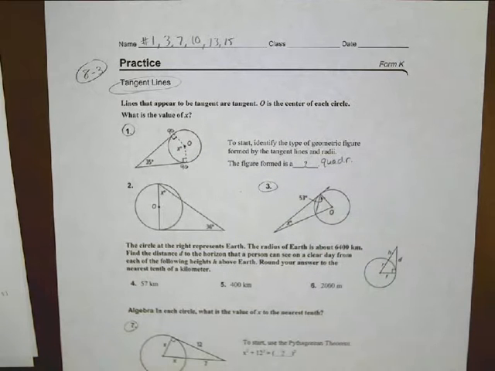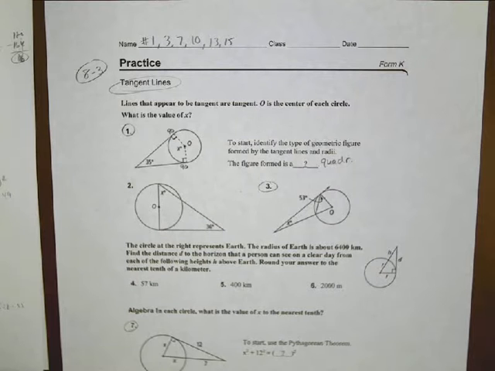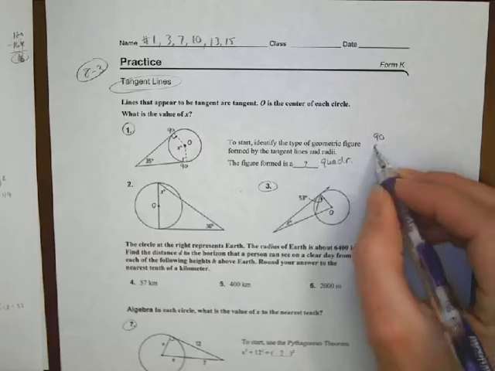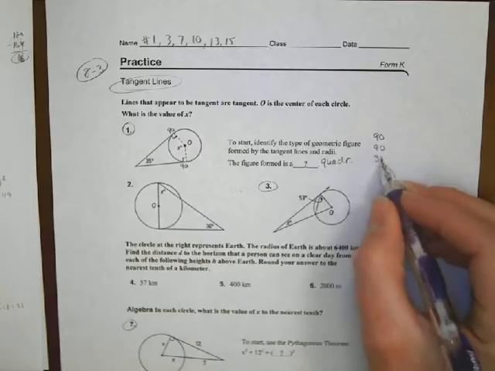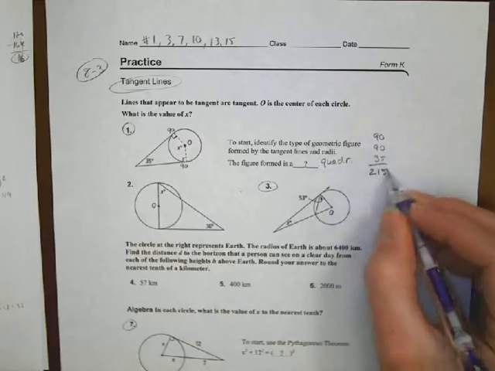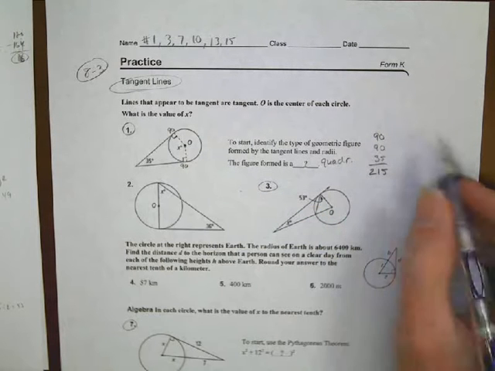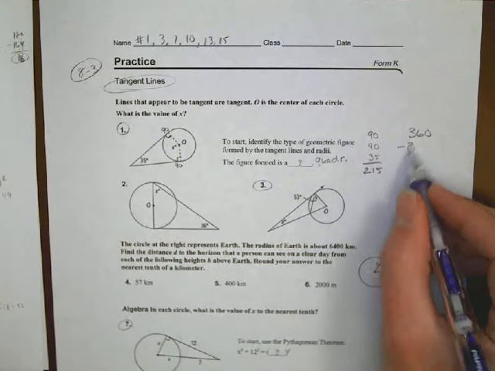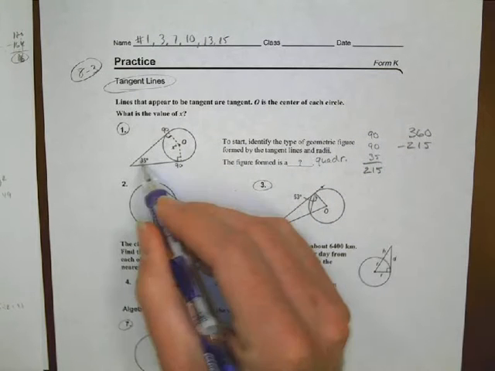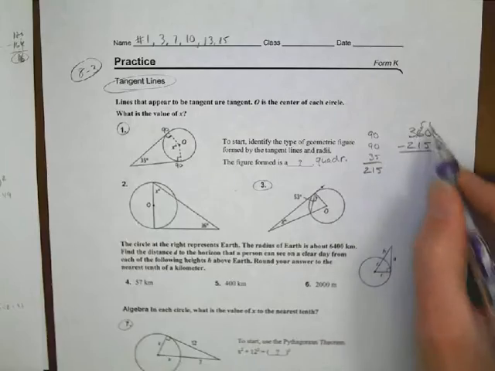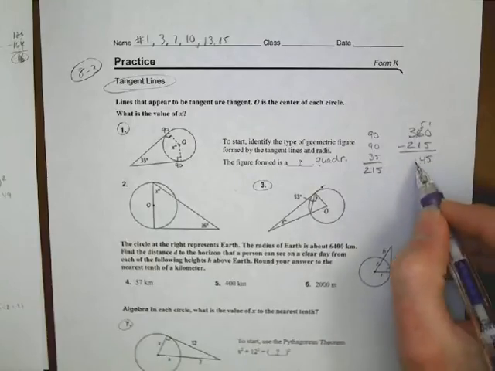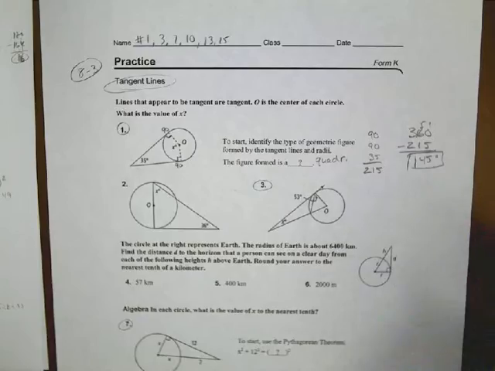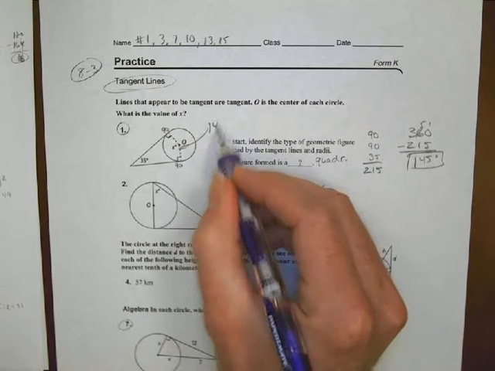So in order to figure that out, I'm going to have to add up the angles that I do know. And so I have a 90, I have a 90, and I have a 35 for a total of 215. Because it's a quadrilateral, I know that whole shape is going to have 360 degrees inside of it. So I subtract what I know, the 90, 90, 35, the 215. And by doing that, I find out that what is remaining is 145 degrees. So my value of x is 145 degrees right there.